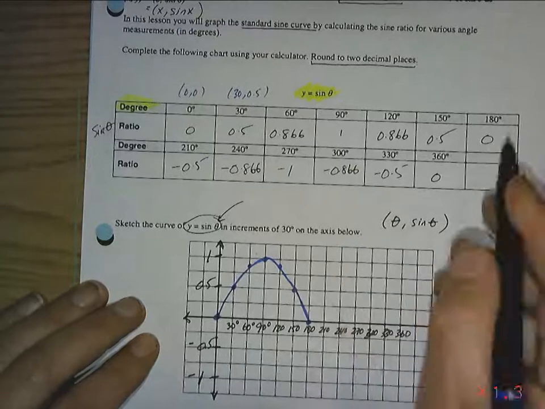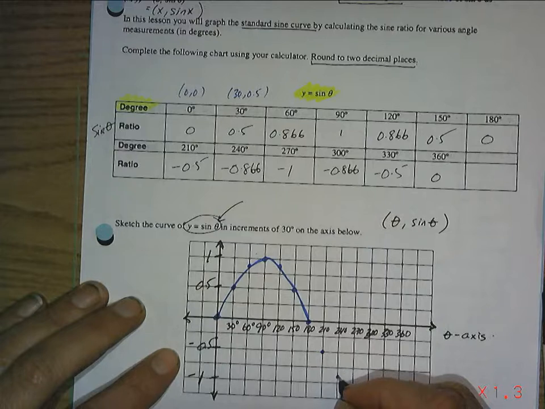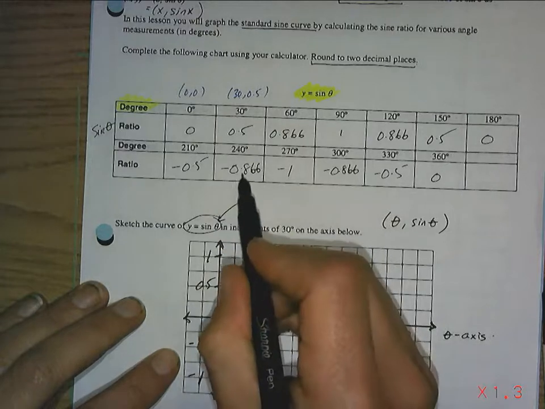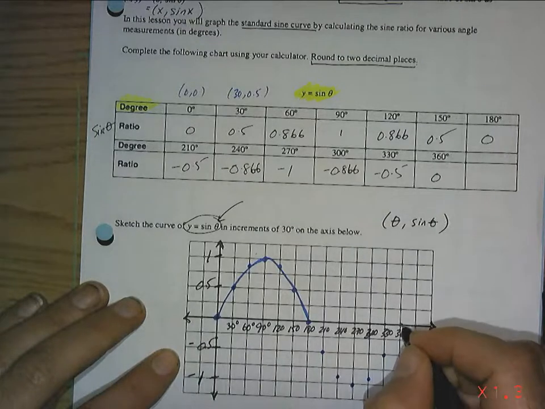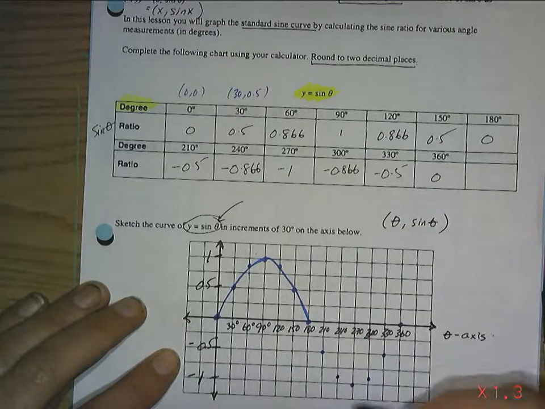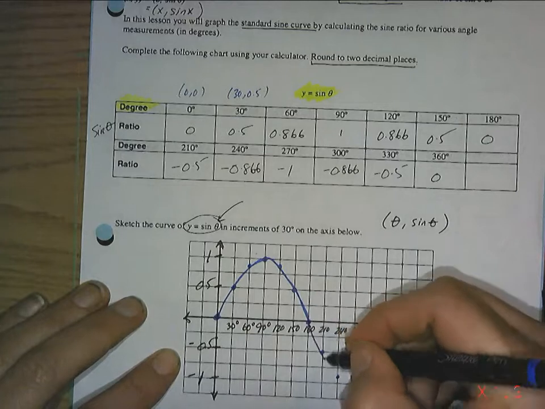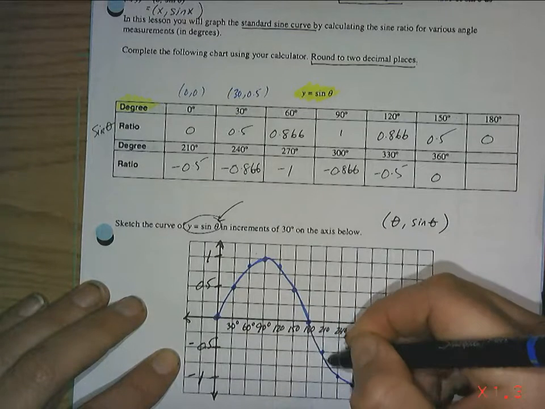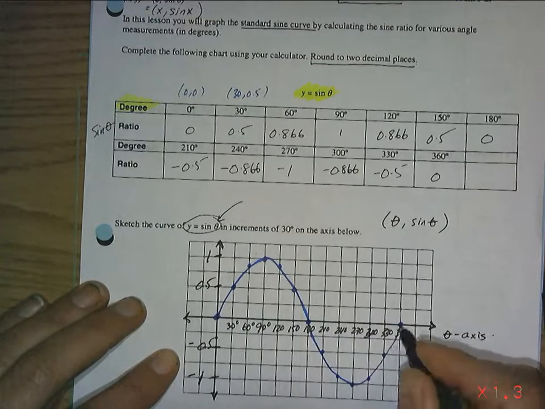Now what happens over here? I go down to -0.5, negative 0.866, -1, same level here, 0 here. Now this curve, we got to be careful. It seems to be curving, so the curve part is facing up. We call that concave up. And we come up to there.